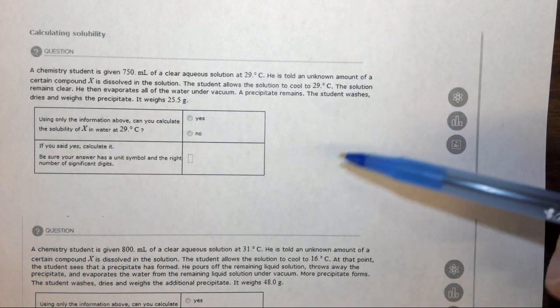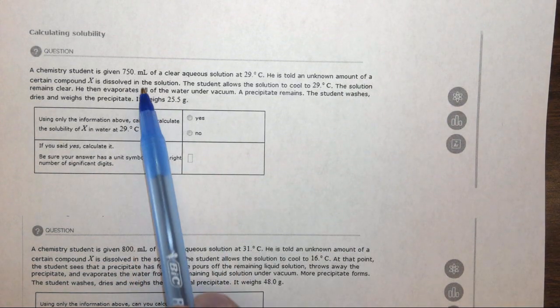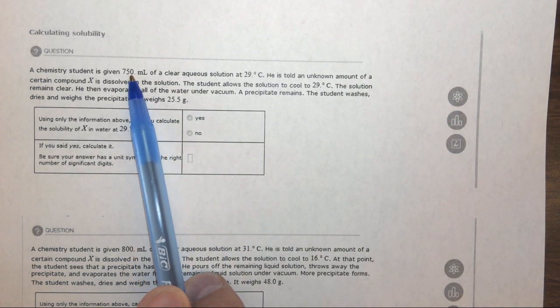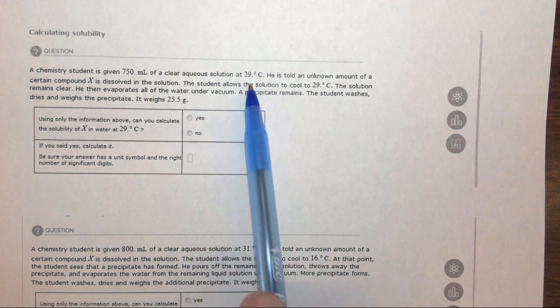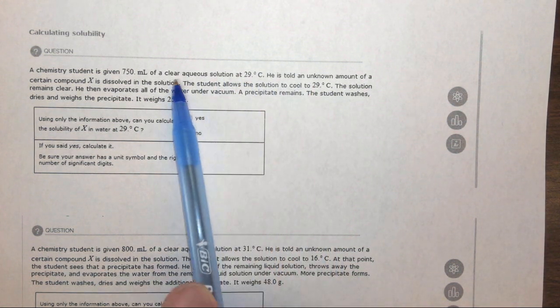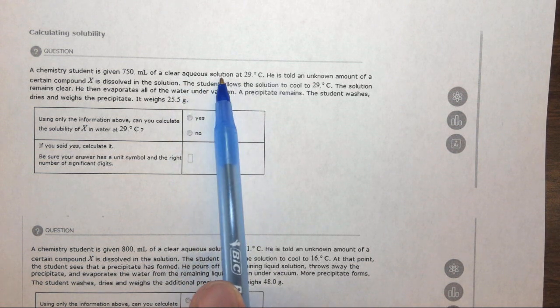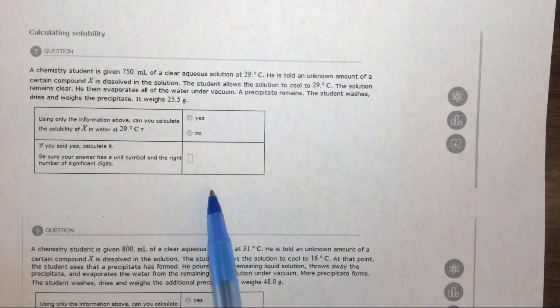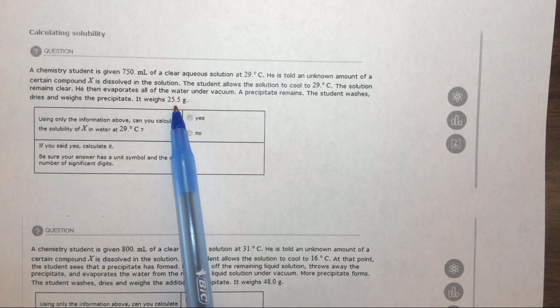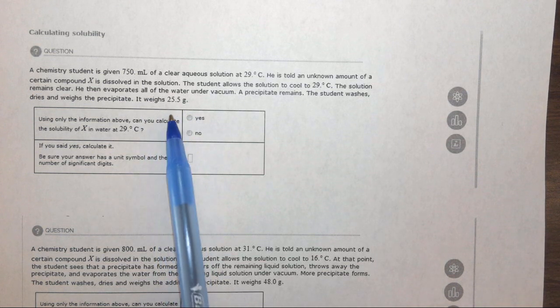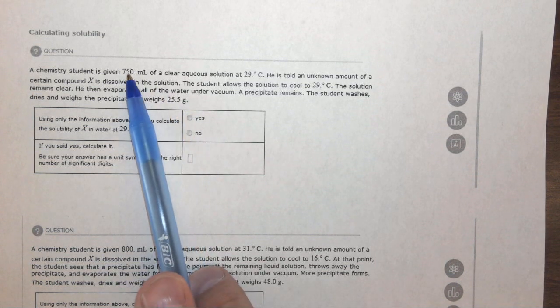This is a lot of words, but essentially what you have is 750 milliliters of solution, and it's at 29. I guess you could cool it to 29, but it's already at 29. It's a clear solution. We then take that clear solution and evaporate all the water, and the remaining salt weighs 25.5 grams. Can we assume that 25.5 grams dissolves in 750 milliliters of water?